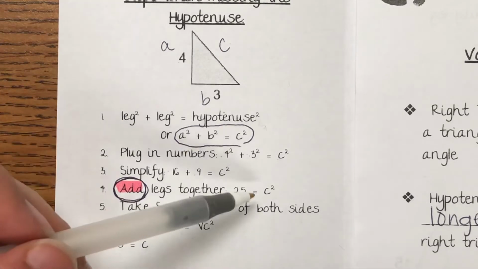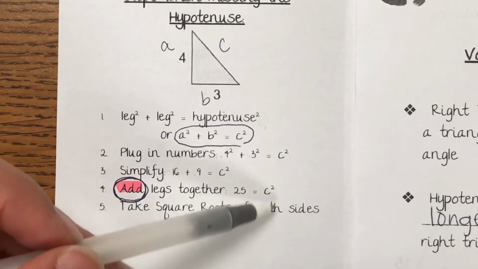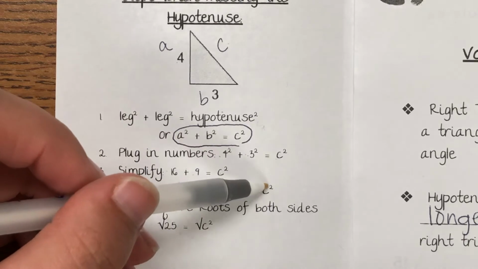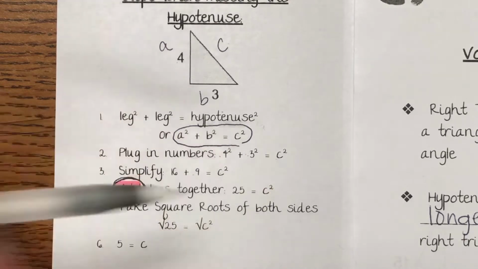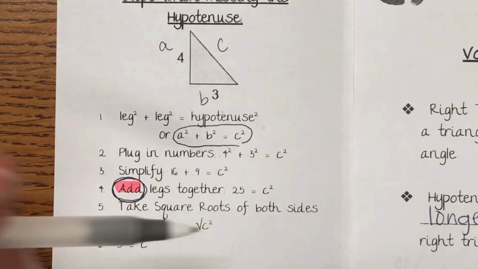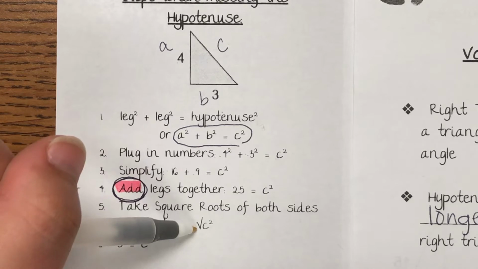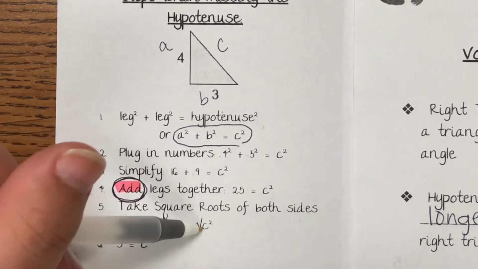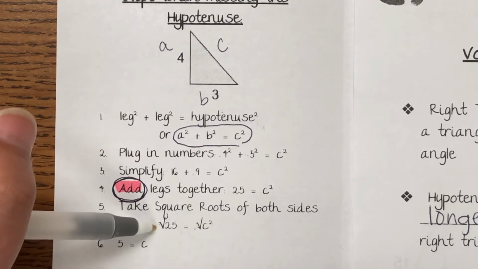Then I want to get C by itself. I want to figure out the value of C. So in order for me to cancel out this squared right here, I need to do the square root. So if I take the square root of both sides like I did here, because if I do it to one side, I need to do it to both.